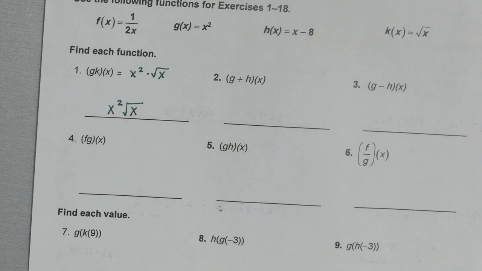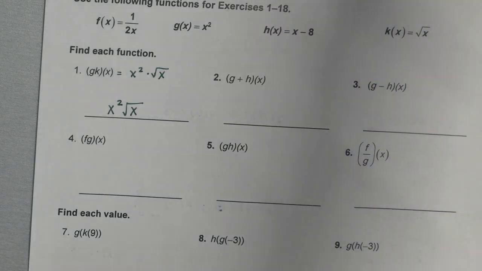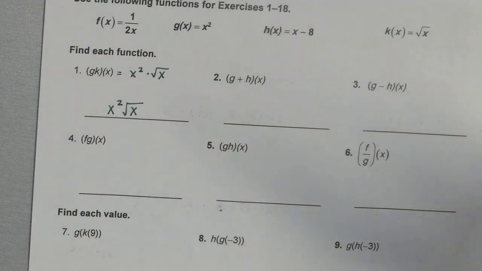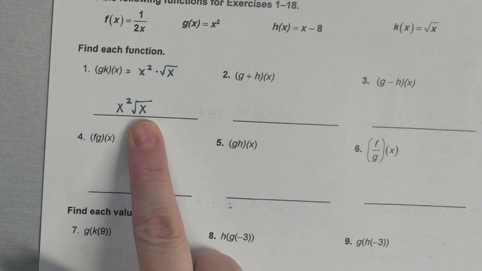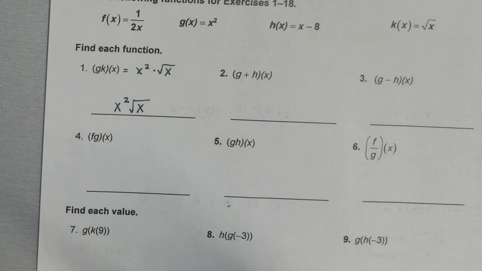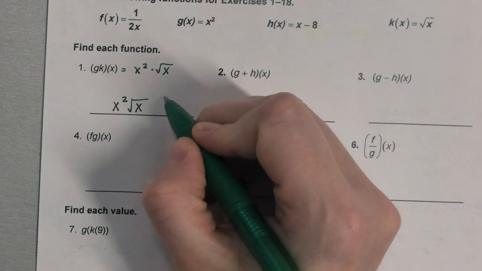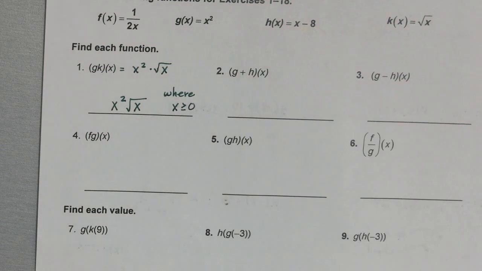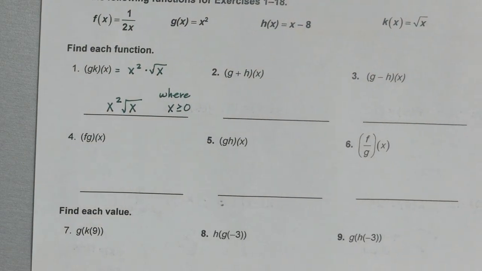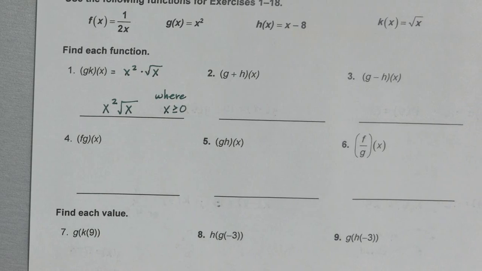Now, when you are doing these, you have to make sure that you list any restrictions, and I believe that's the exact language that's on your quiz. Okay, so the restrictions are going to be where the domain is. So the only thing we have here is a radical, so we'd have to include where x is greater than or equal to 0. It doesn't ask for the domain, so you don't have to do the domain notation here.